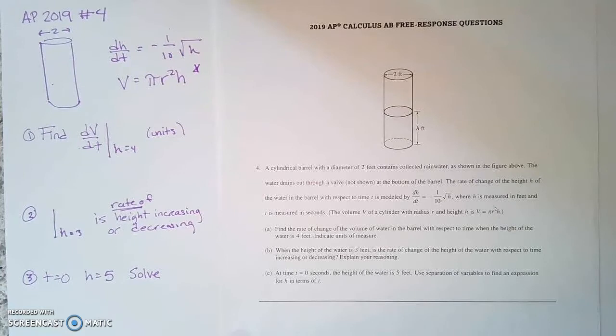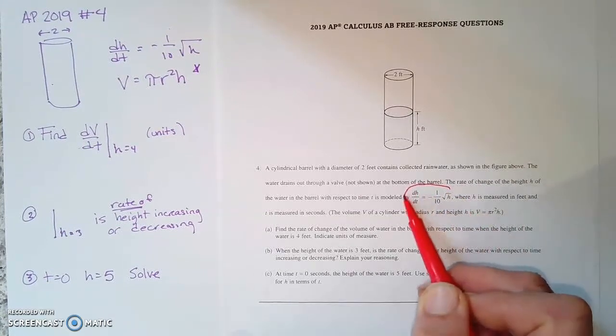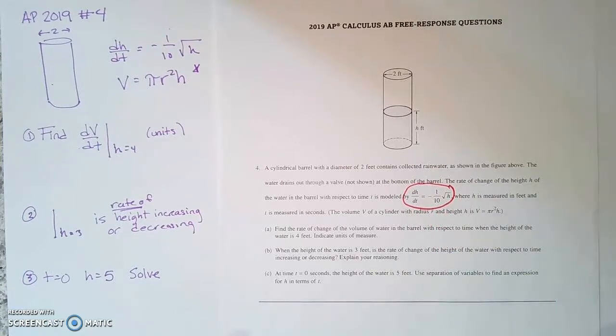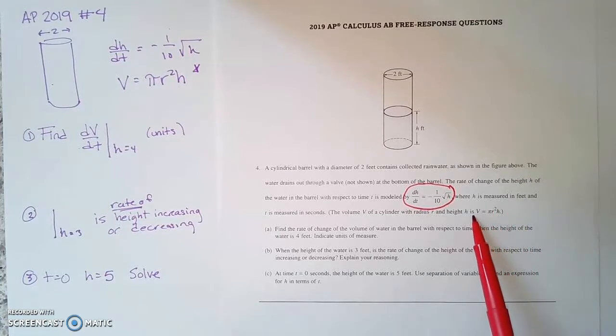So I already kind of know what's going on. I've got liquid in there, some volume. The volume is decreasing. The rate of change of the height of the water is given by this differential equation, dh/dt equals negative 1/10 radical h. And they gave me a second piece of information: the volume of the cylinder is equal to pi r squared h.